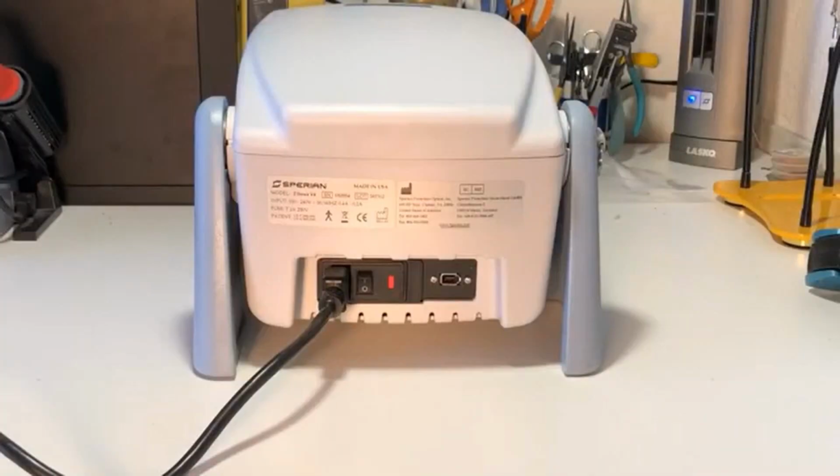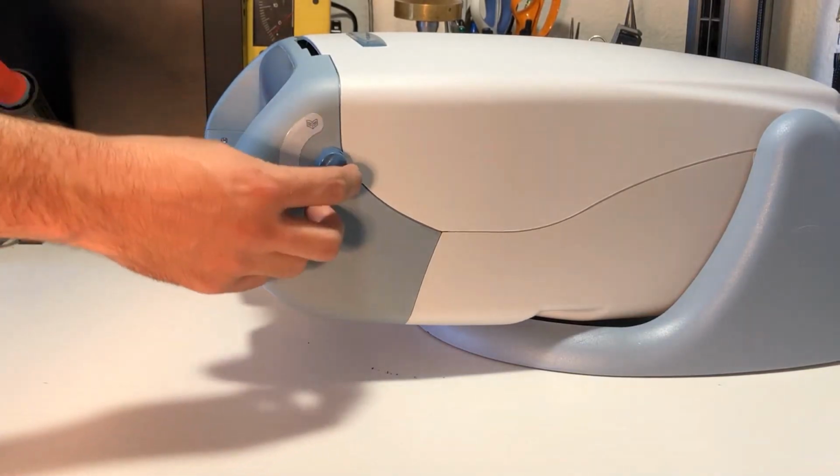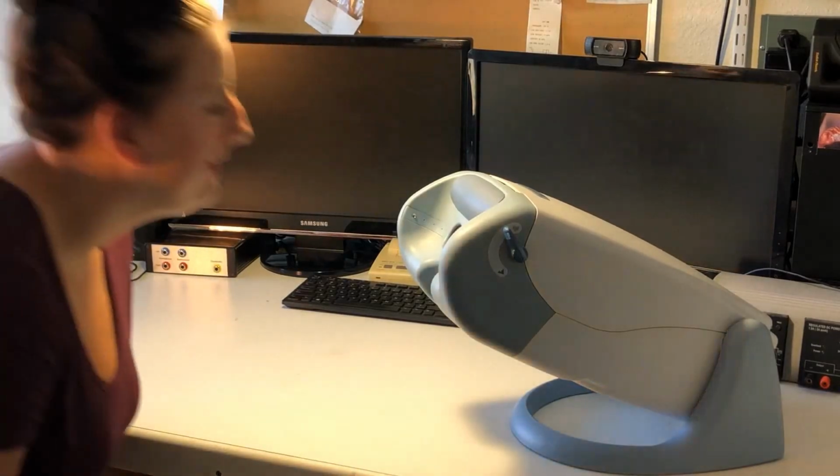To begin, flip the switch on the rear of the unit to the on position. Then, turn the near far switch to the far position, pointing towards the mountain. Have the patient look into the vision screener.